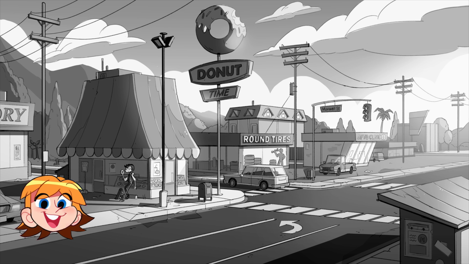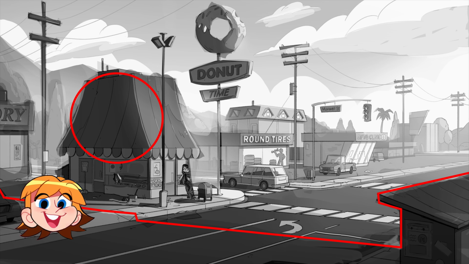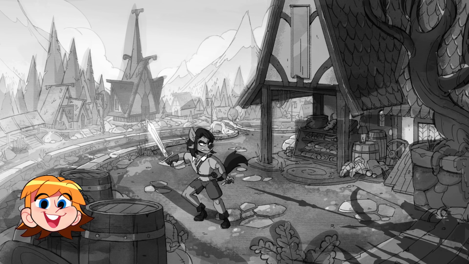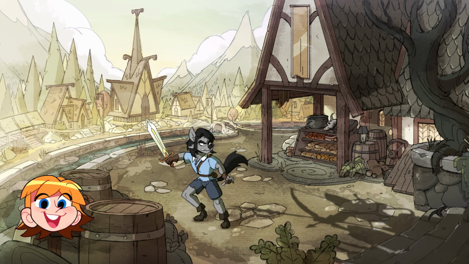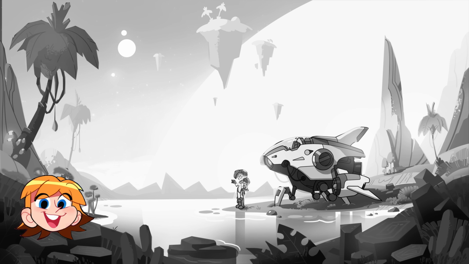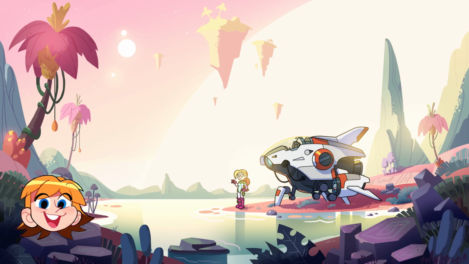The donut shop was just missing the foreground shadow to help frame the character. The medieval village had too many distracting background buildings, and we needed to push them farther away. And all of the foreground rocks here on the alien planet were all competing for our attention, so we needed to desaturate and darken them so they worked more as a framing device.